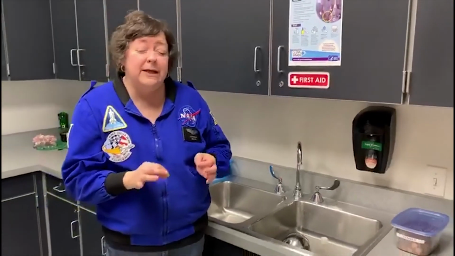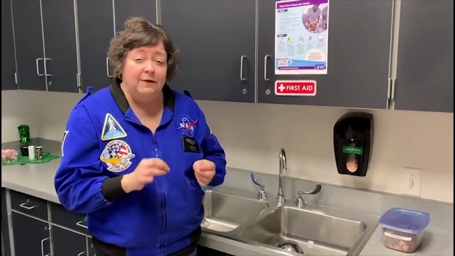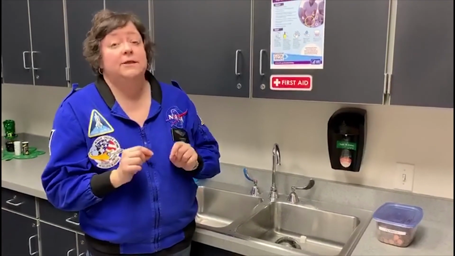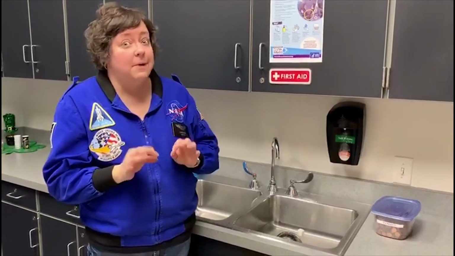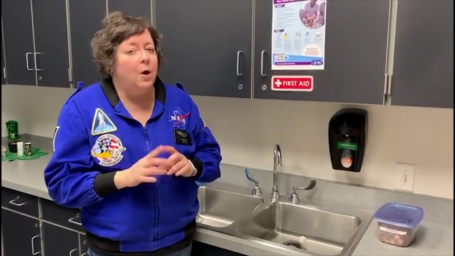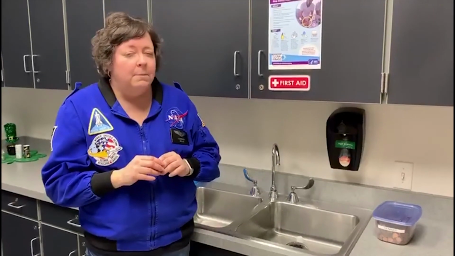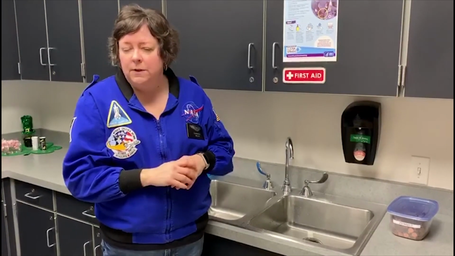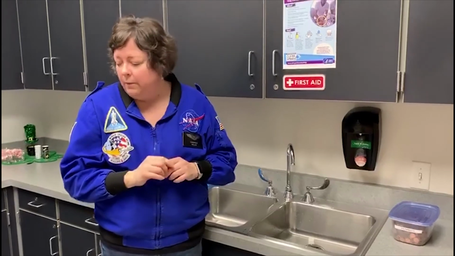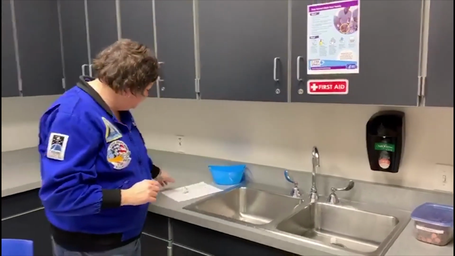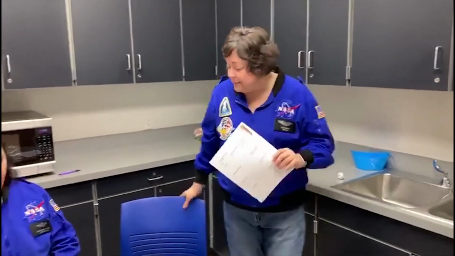So, buoyancy is the ability of something to float. And if you're on a boat, you want it to float. And you want it to carry as much as possible. So, we're going to do a little experiment today because boats come in different shapes. They come in different sizes. And you have to think about how to engineer a boat to make it float. So, Commander Jennifer, are you ready to build a boat?